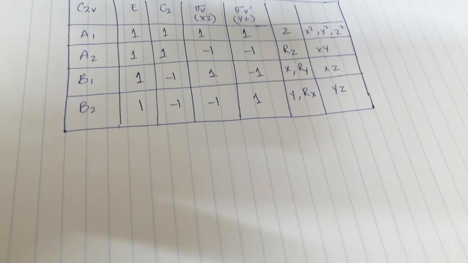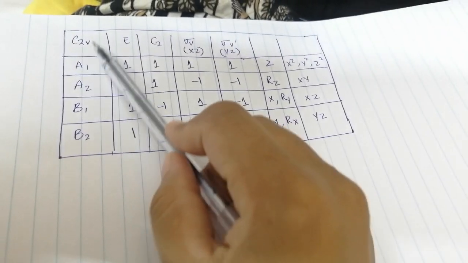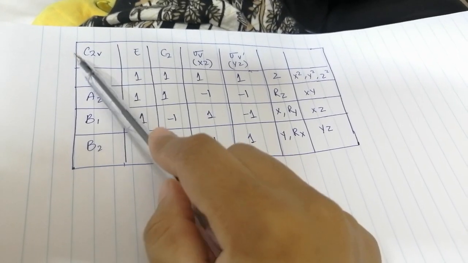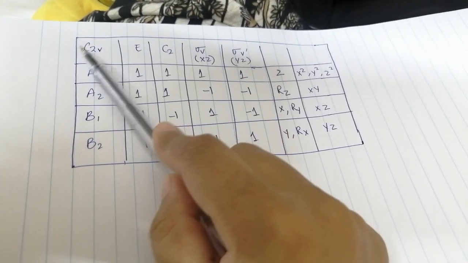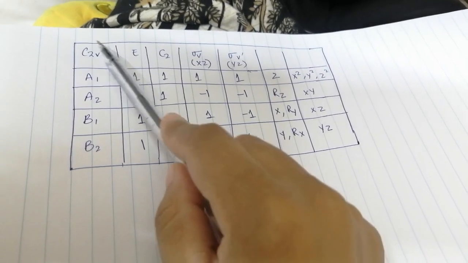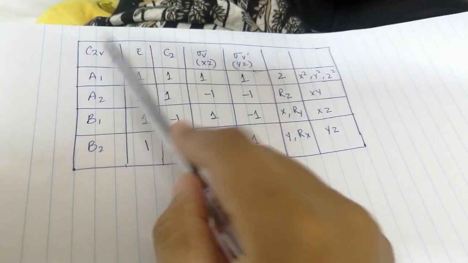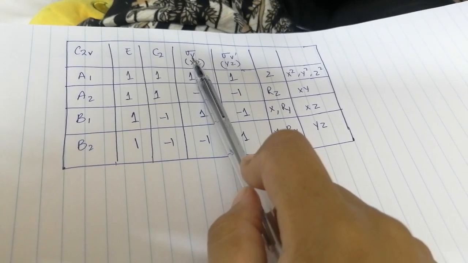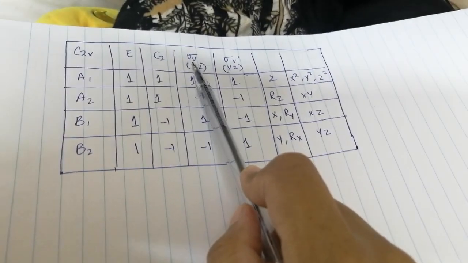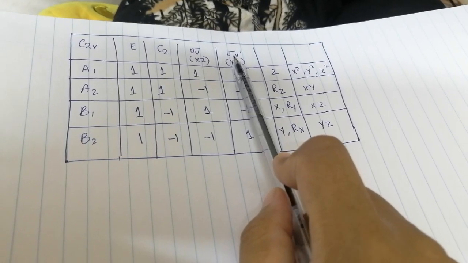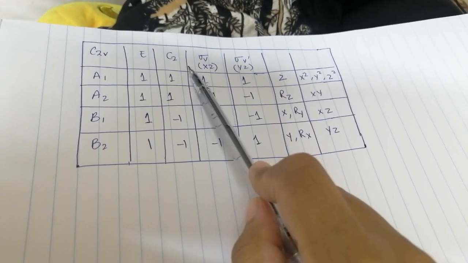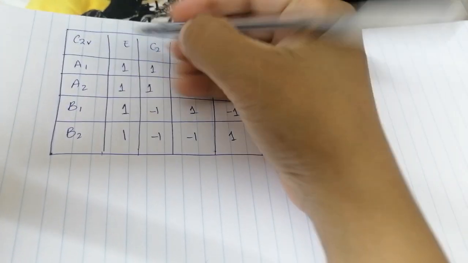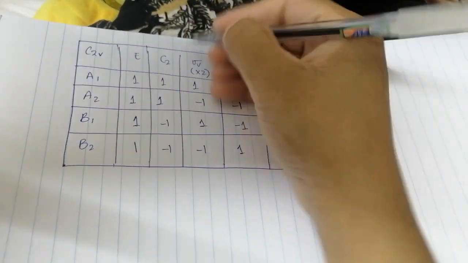So starting with this corner, left hand side, top corner, here it says C2v. What does this mean? C2v represents the point group. Then E, C2, σv the vertical mirror plane, σv prime. What is this? These are your symmetry operations which are arranged into the different classes.